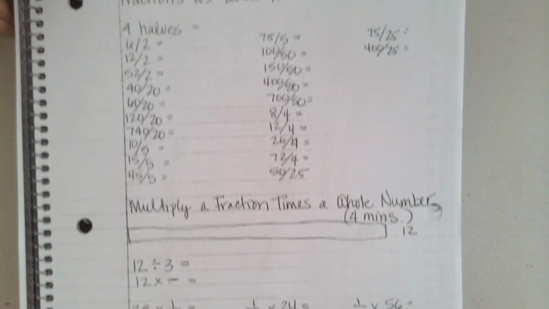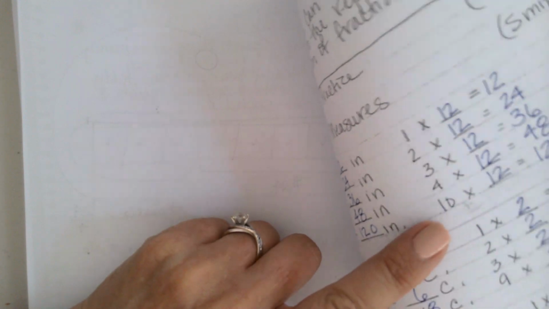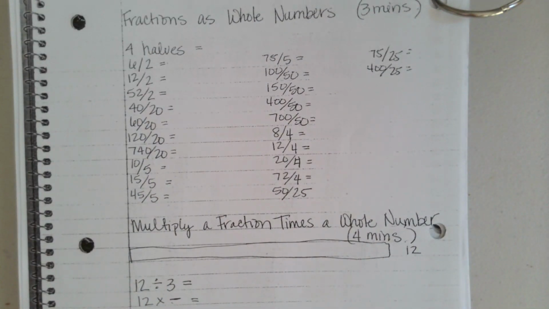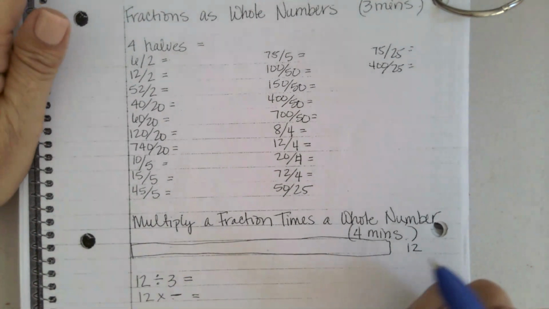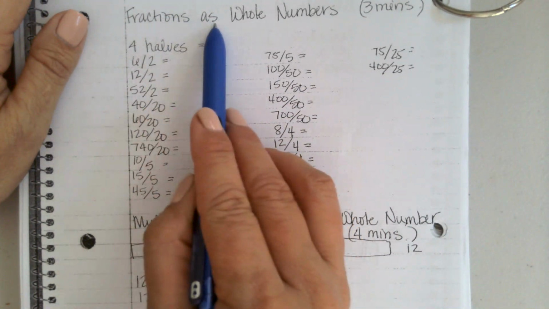Now, switching back to some fractions. So as you know, when we introduce things like this, it's just getting your mouth wet with a little dab of what's coming next. All right. So now we're going to fractions as whole numbers.